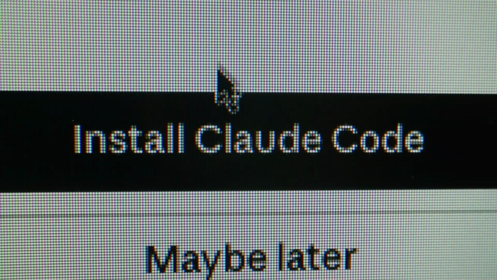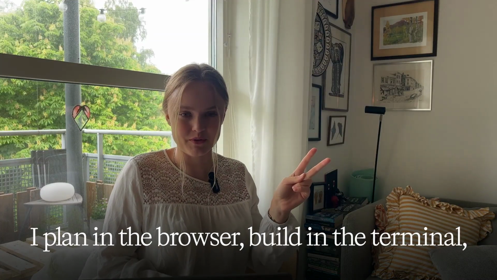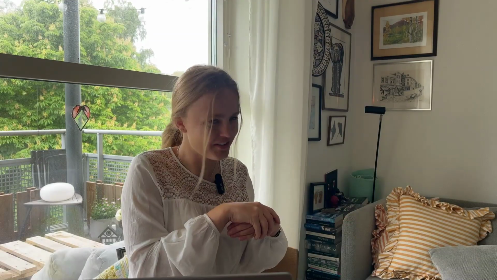Then the interface gets an idea of what you want to build, and you can strategize together how you should build that app, where you should start, what you should do step by step, and then we can move on into Claude Code. We can use the prompt that we got from the interface and give that to Claude Code for it to set up everything and start building what you want to build. So I plan in the browser, build in the terminal, and then I also tweak in the terminal. Okay, so let's set everything up.